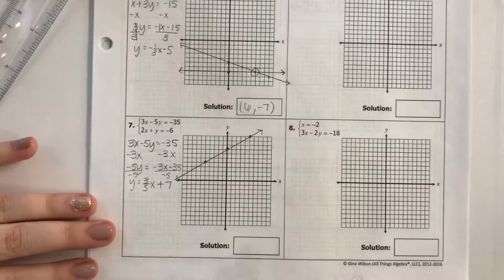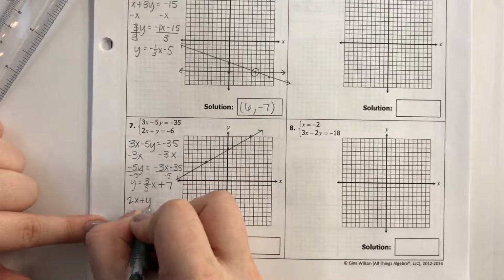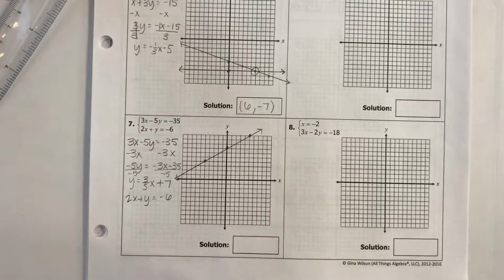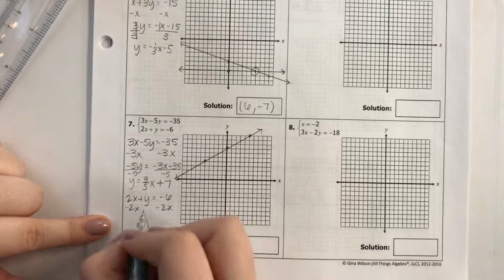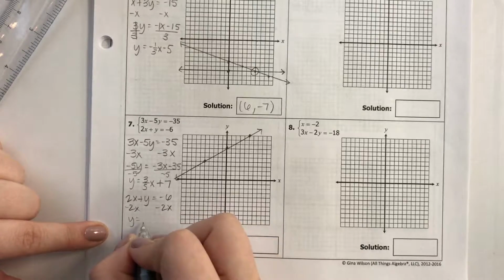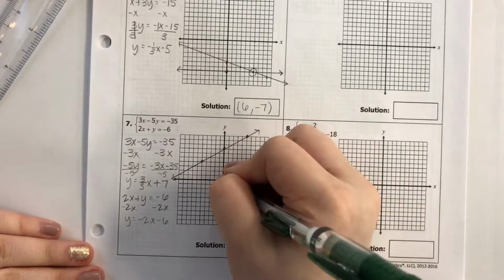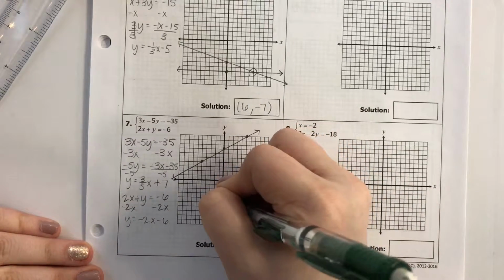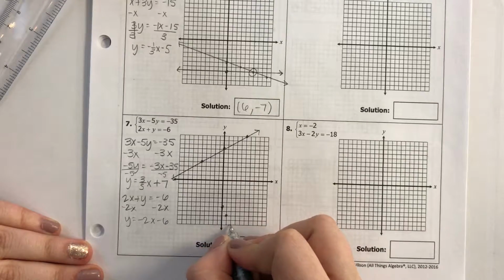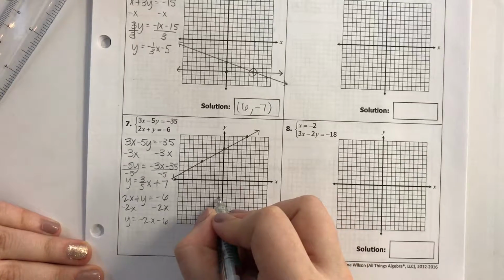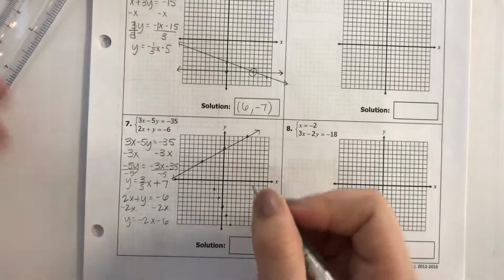Okay. And let's do the last one. 2x plus y equals negative 6. Oh, this one's going to be easy. All I have to do is subtract 2x. And I get y equals negative 2x minus 6. So I start at negative 6. 1, 2, 3, 4, 5, 6. Down 2 over 1. Down 2 over 1. I'm going to go back, up 2 and back 1. Up 2 and back 1. Okay.